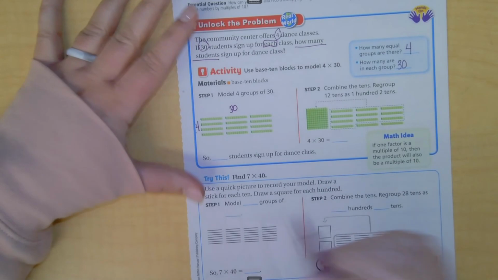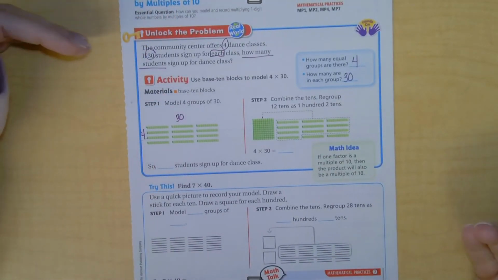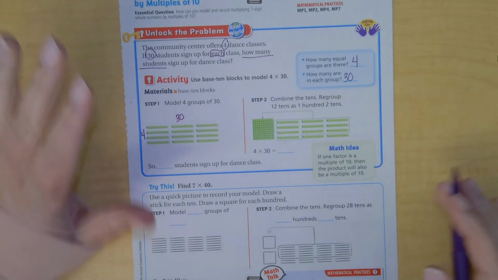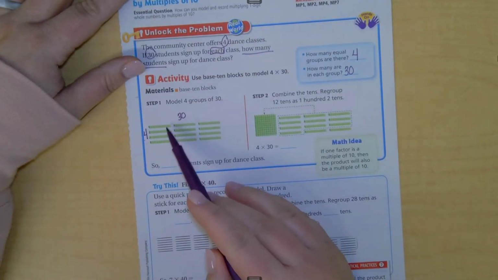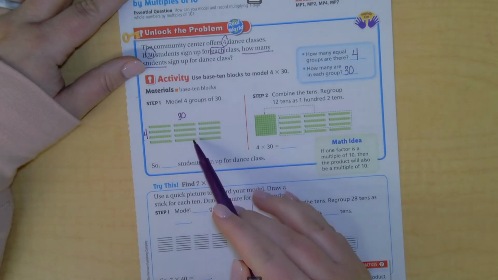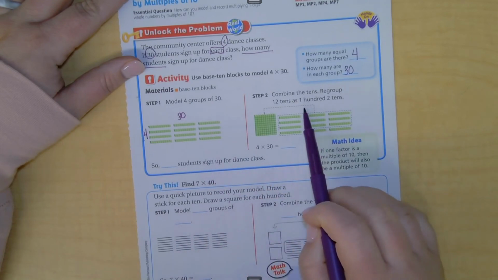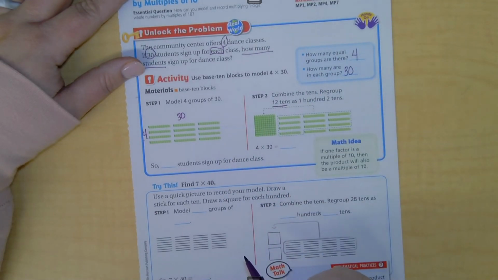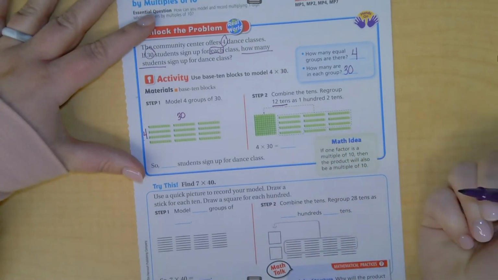Okay, so they want us to combine the tens and regroup as 100 and 2 tens. Now I want you to think about it this way. Here we have 1, 2, 3, 4, 5, 6, 7, 8, 9, 10, 11, 12. We have 12 ten sticks, right? That's what they're talking about. So in all, you have 12 tens. But we want to regroup that to write our answer, because we can't write 12 tens.